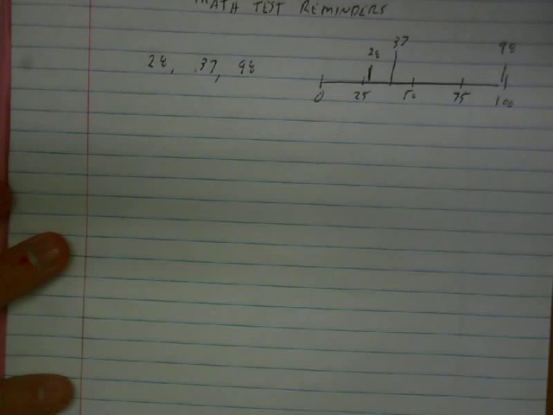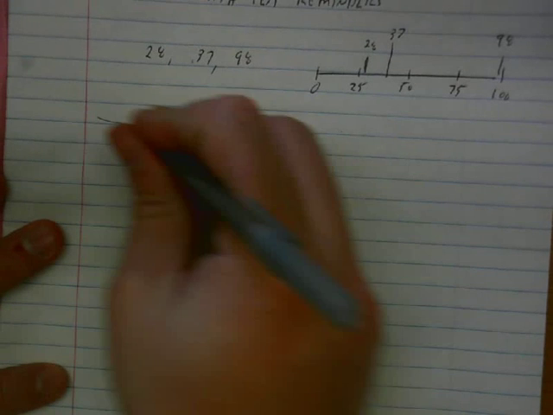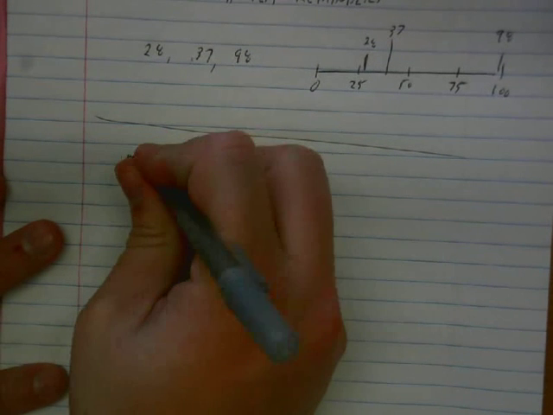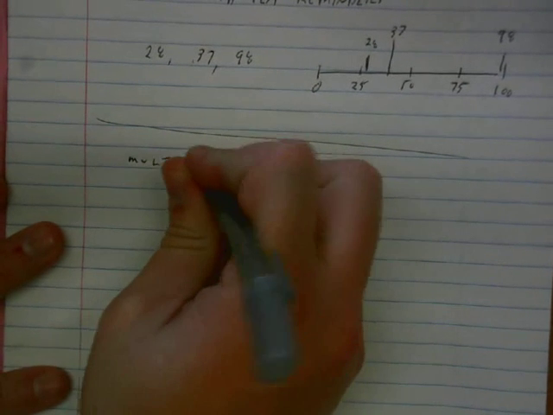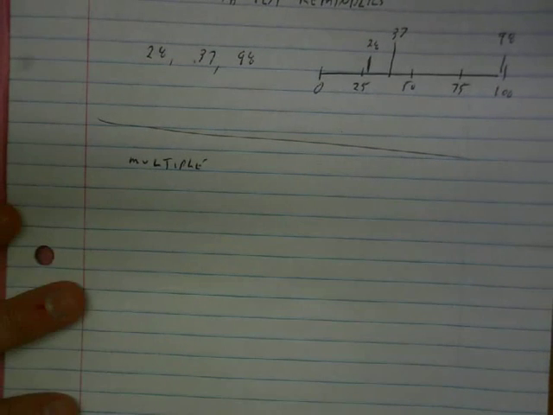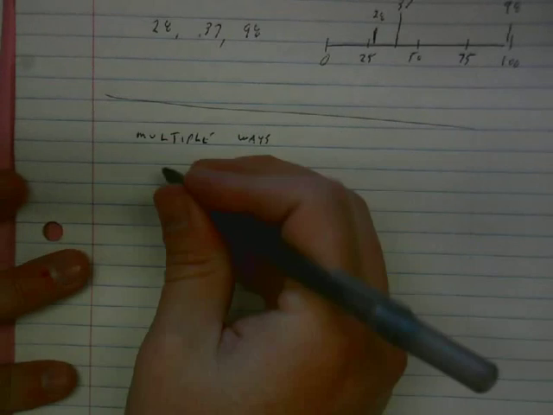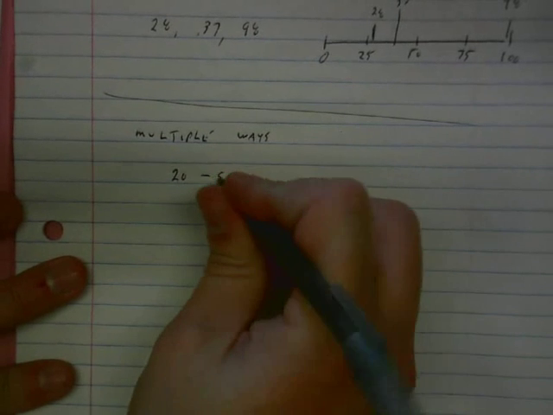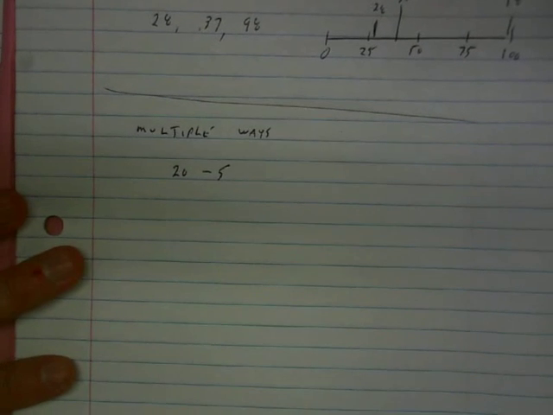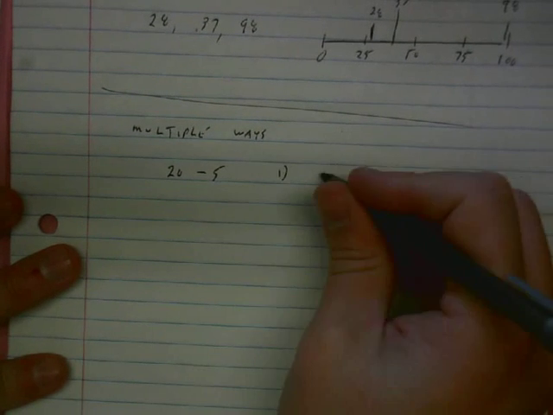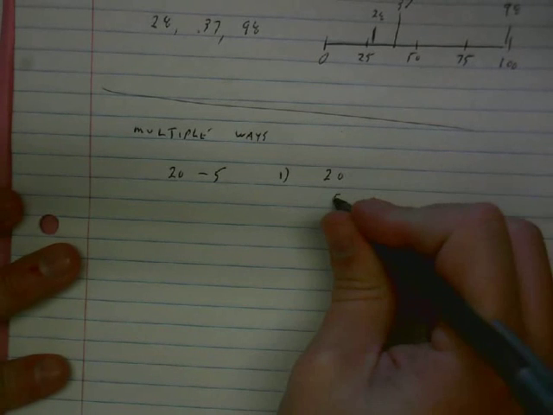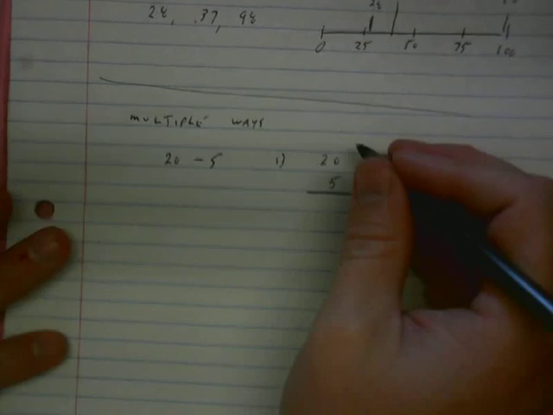Okay, next thing we want to take a look at is just showing with multiple ways. And I'm going to do a whole number example to begin. So if we look at multiple ways, we've talked about things like the algorithm, which is the traditional method of adding or subtracting. And then we talked about different ways. So for example, if I'm looking at 20 minus 5, if we were to do the algorithm, which would be method 1, I would put my 20 over my 5. So I have 20 minus 5.